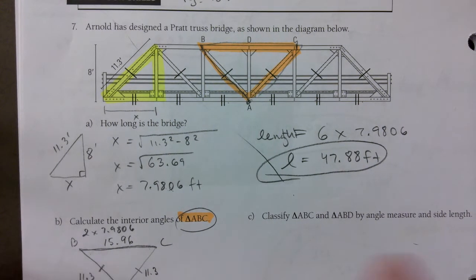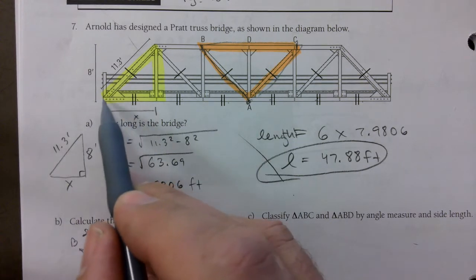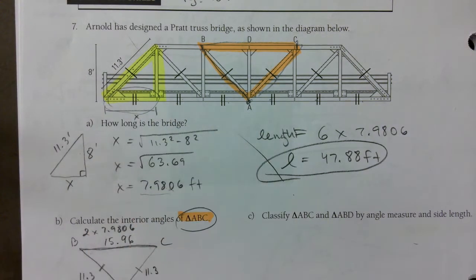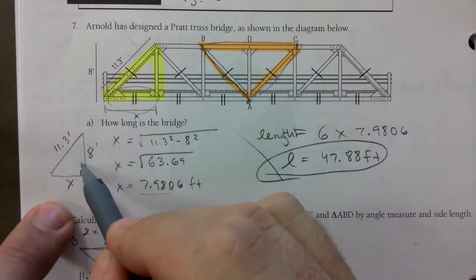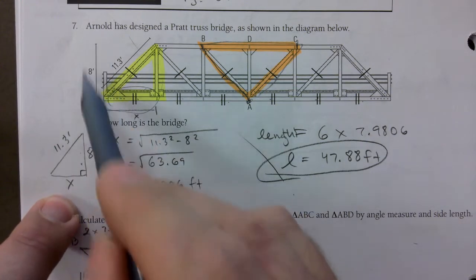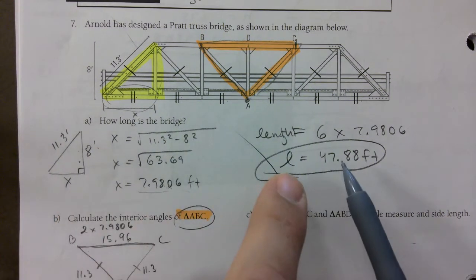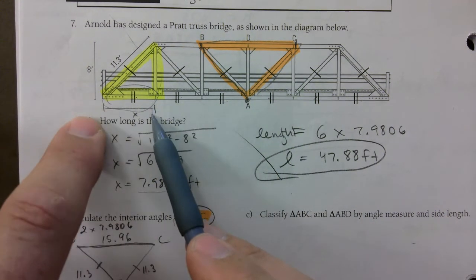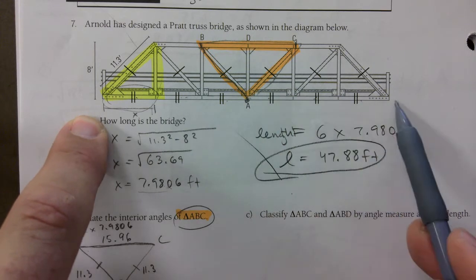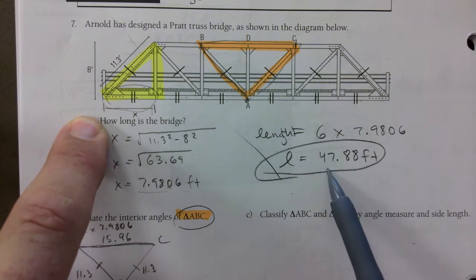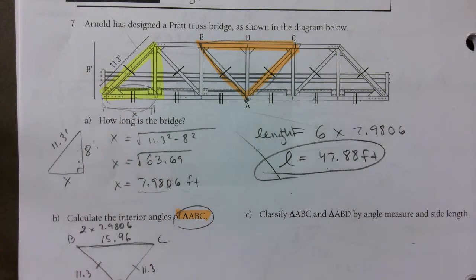So yesterday we figured out one of these stretches. When you see a right triangle, guys, cut it out and work with it. If you see it, cut it like we did here. We labeled. Always look around the diagram. Is there something outside that I can bring in? We used the Pythagorean theorem to find x, and then we multiplied it by 6, times 6 to get the whole length of that bridge. Perfect, no problem there.